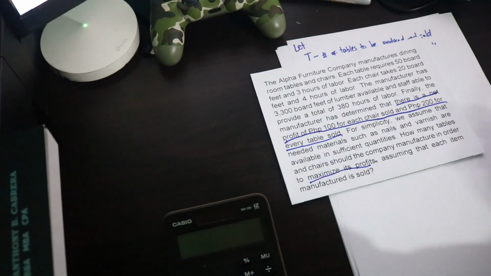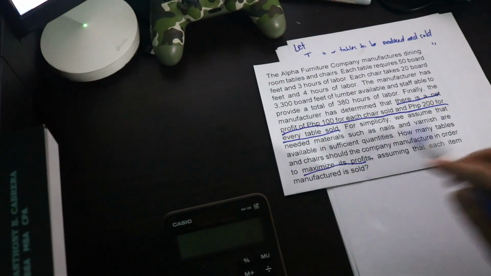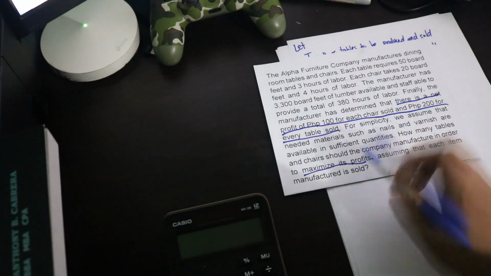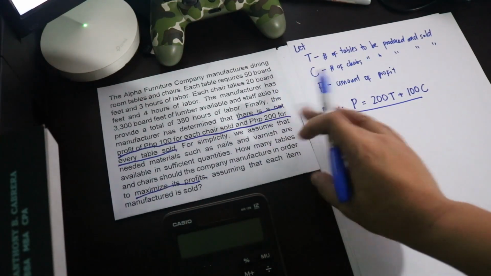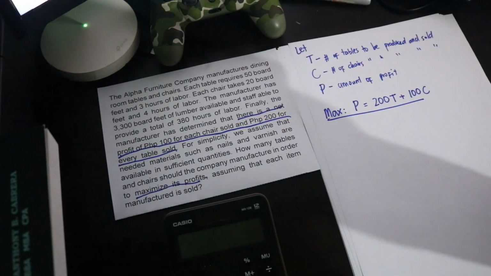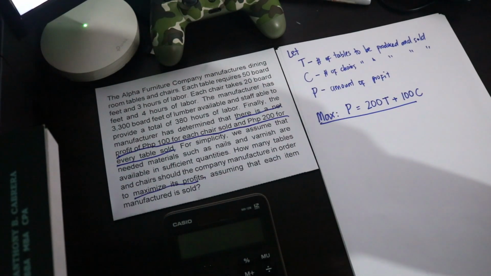No matter how many tables or chairs we produce, there will be enough nails and varnish, so this is disregarded. This will be insignificant in solving the problem. So we only have 2 constraints, the materials and the labor.